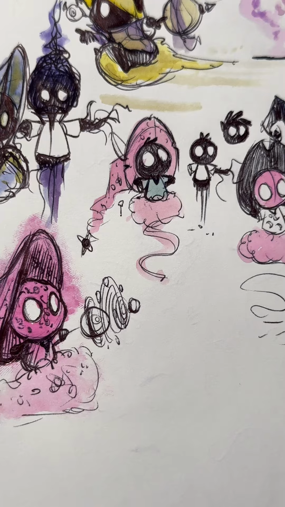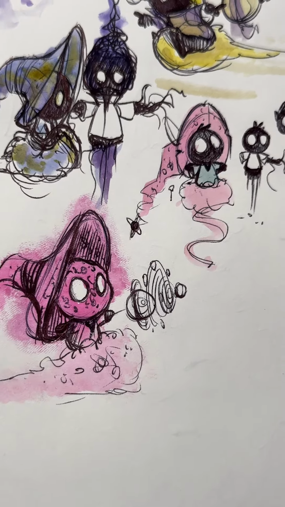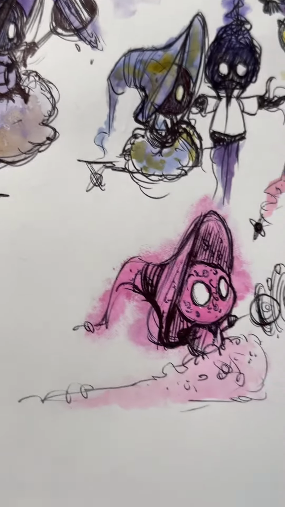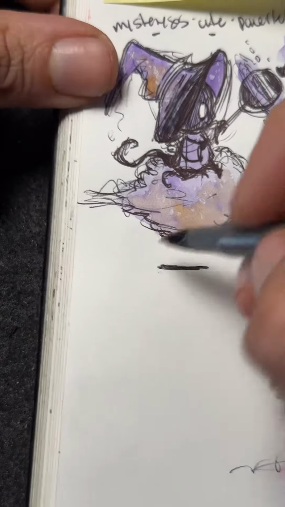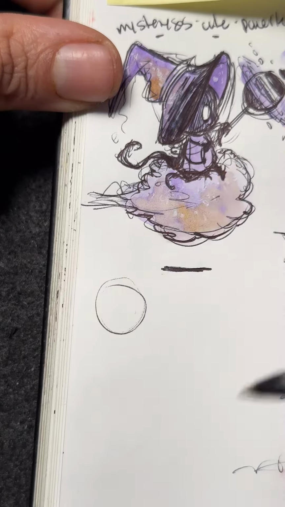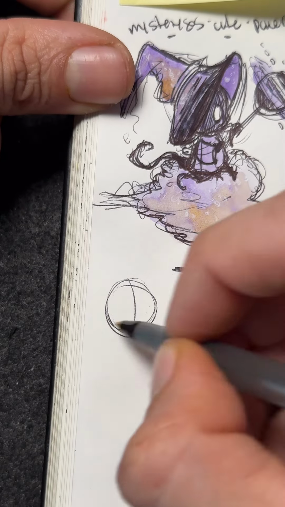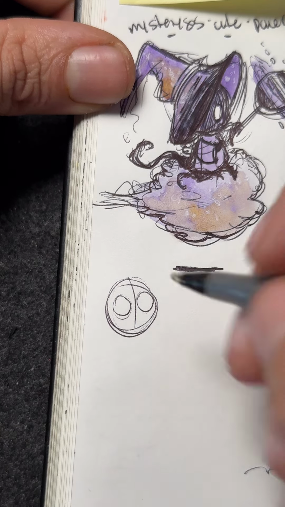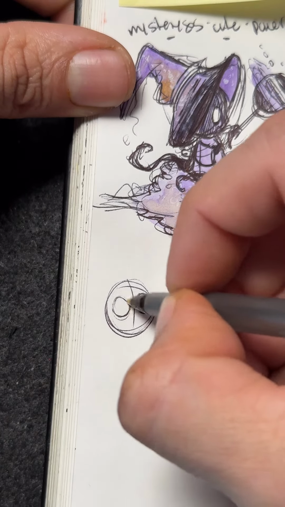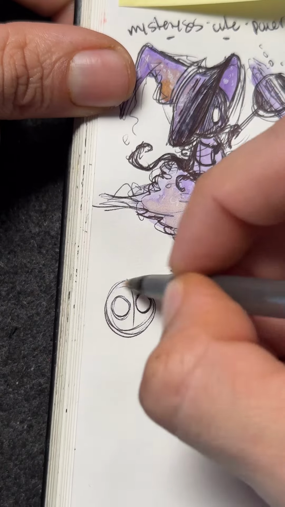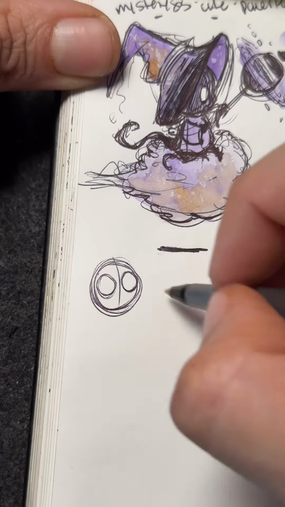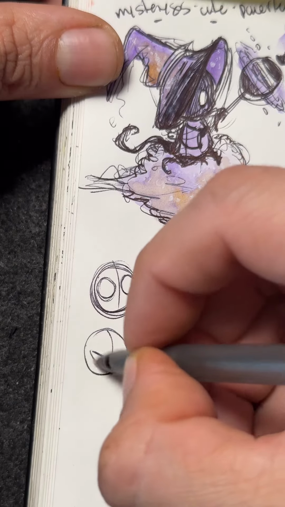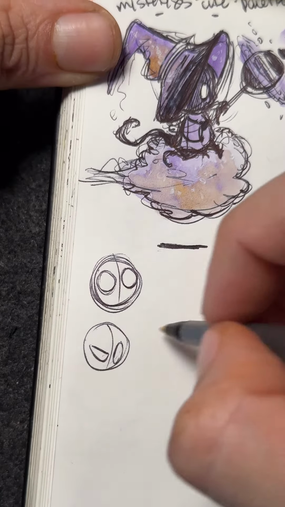So let's see. Let's explore some facial expressions. I think that we have essentially come up with the actual head shape at least. Regardless of what texture we're going to use, I think we have come up with our actual head shape, which is going to consistently be big eyes on a little circle, right? So if we have big eyes on a little circle, this is going to make our life incredibly simple when it comes down to facial expressions. Because facial expressions are going to come down to just making variations of those.